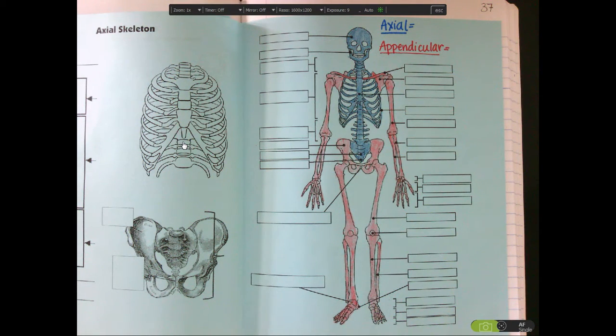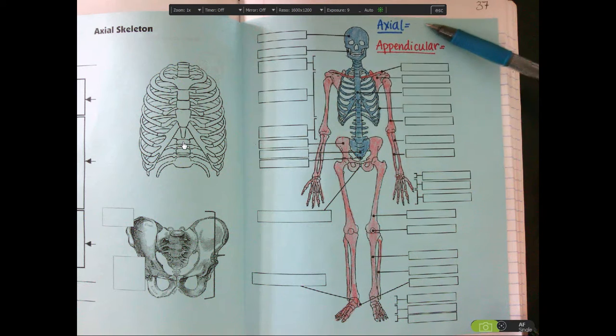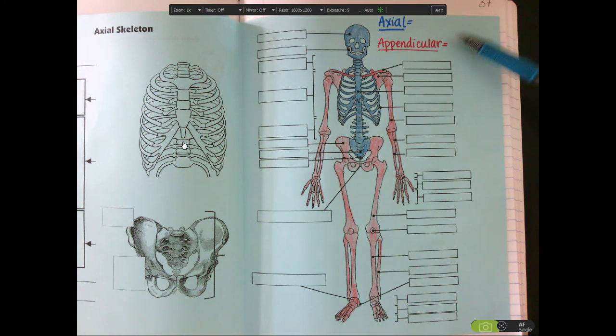And if you did not write down the descriptions from the previous slides, go ahead and rewind the video so you can write in the major function of the axial skeleton and the major function of the appendicular skeleton. Okay? So while you're doing that, go ahead and pause the video. And this is something that needs to be complete on Wednesday. If it's not completed already, go ahead and do it now. And in a moment, we'll check our skull picture.